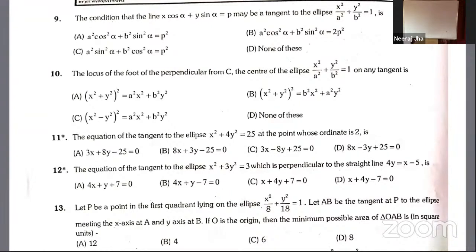That means you can write the tangent for any parametric point, that is a cos theta comma b sin theta, and then you can find the locus of the foot of the perpendicular from the center. If you have to find the foot of the perpendicular on this tangent, you have to find that particular point h comma k. You can put that foot of the perpendicular as h comma k.